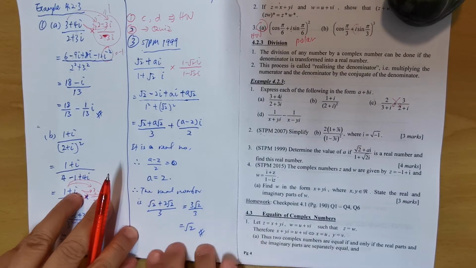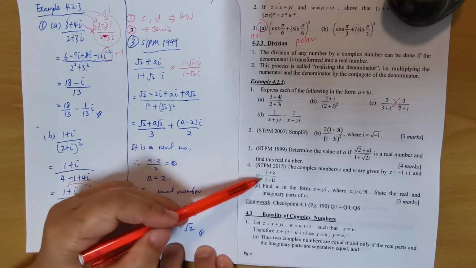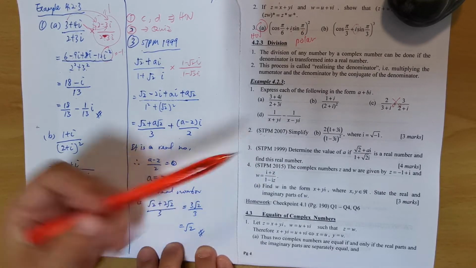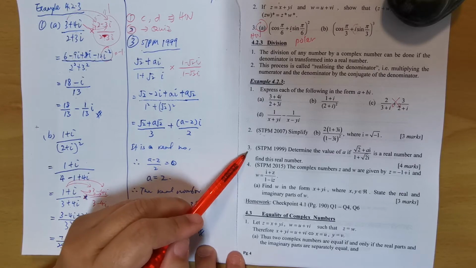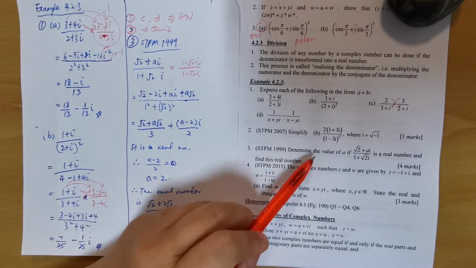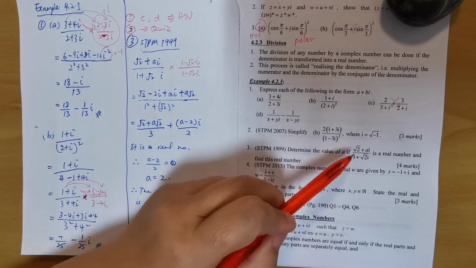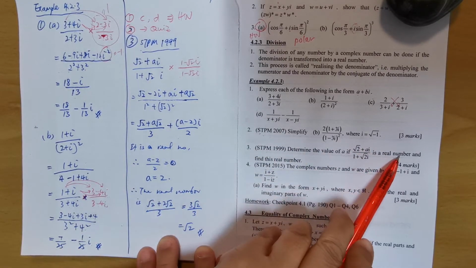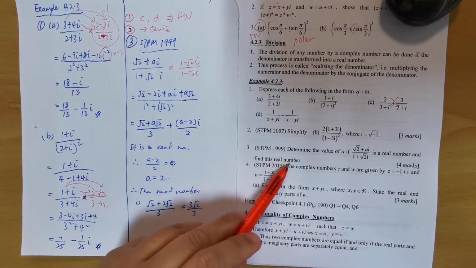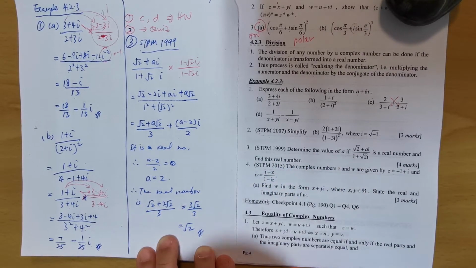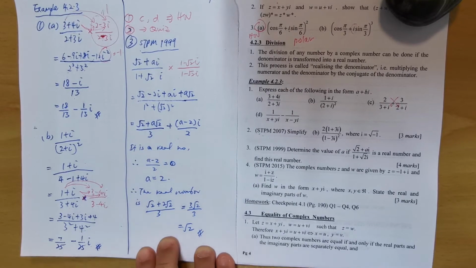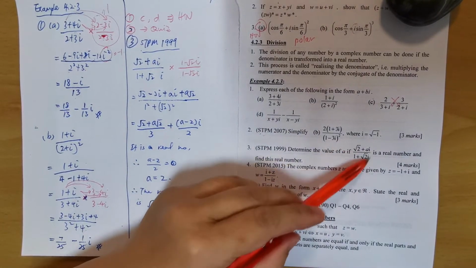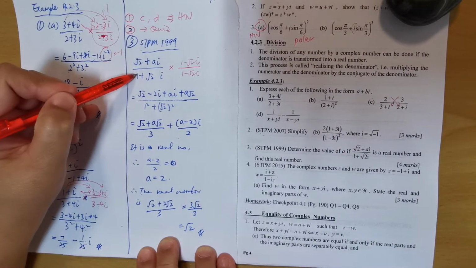Okay, so now I will discuss 2 past year questions. Let's see how the question can be asked. I will discuss 3 and 4. You do question 2. Okay, question 3, SCPM 1999. Determine the value of A if this complex number is a real number. Then find this real number, 4 marks. Or find A if this is a real number. So what does this mean? Very simple. This is a complex number given to us.